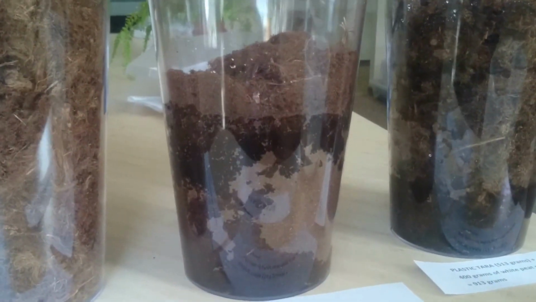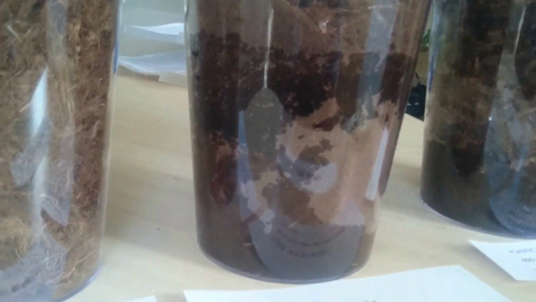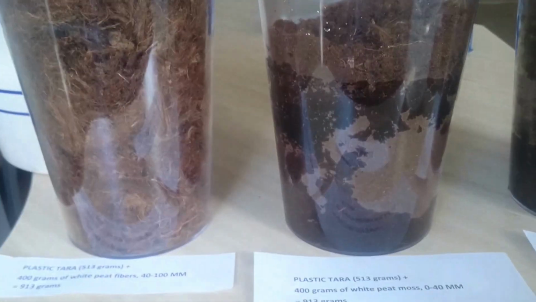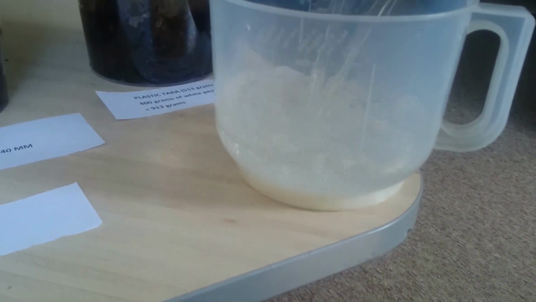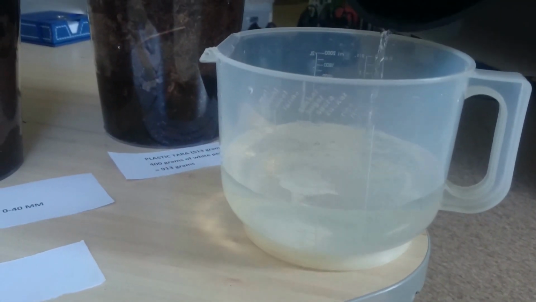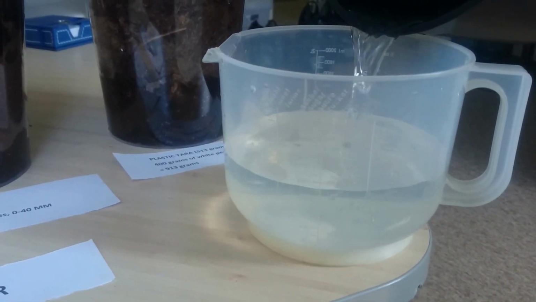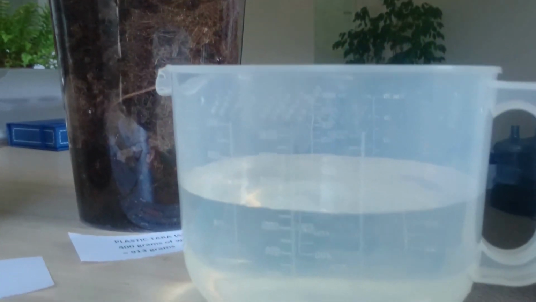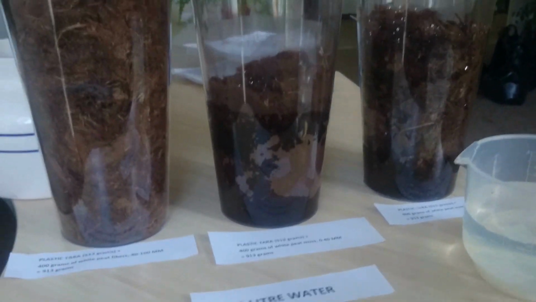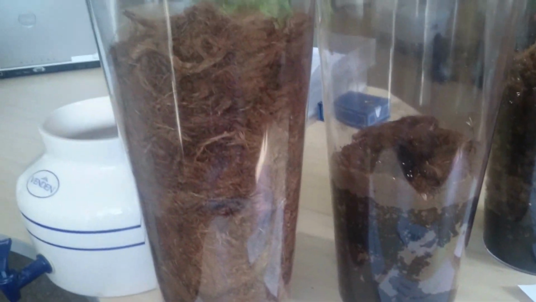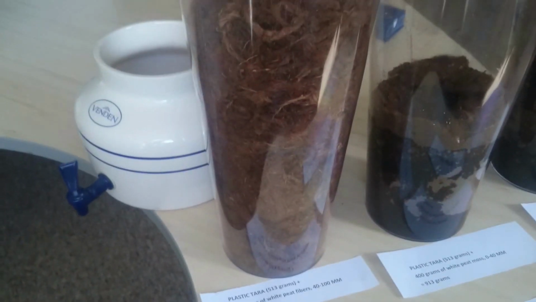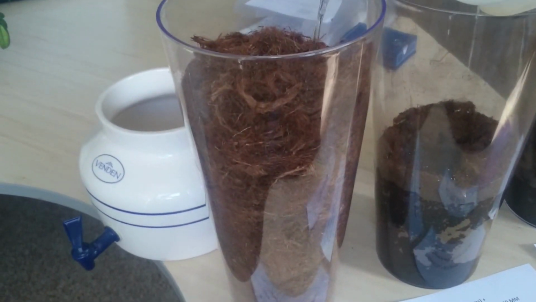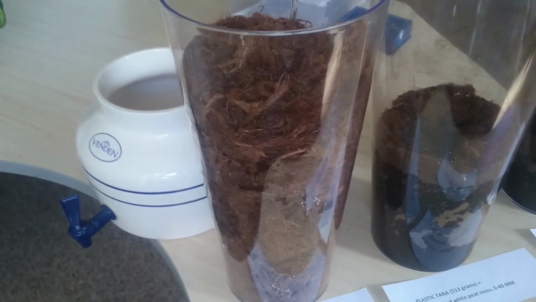And the third example. Again, 1 liter, as we can see. Now we will add this 1 liter of water to peat fibers.